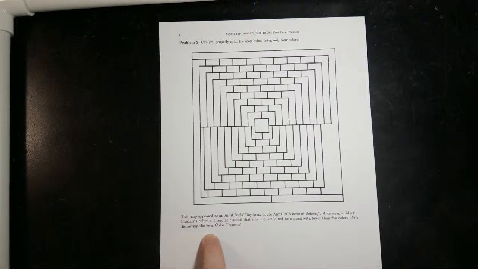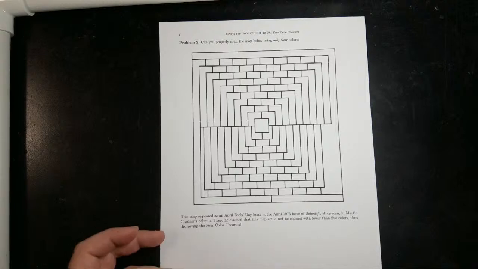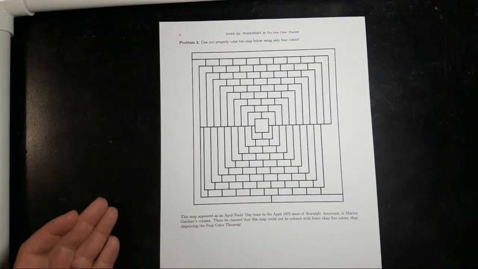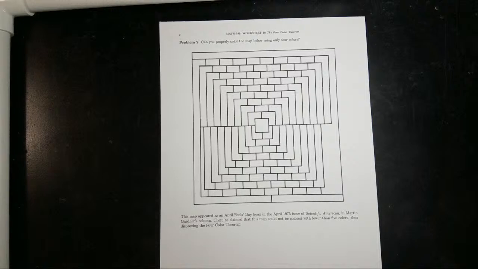The little note at the bottom that I really love: this map was actually an April Fool's Day hoax in 1975. It was claimed that you couldn't do it in 4 colors, that you had to use 5 colors, but that's not true. The 4 color theorem has been proven. And it's just one of those things where you can make it look nice. You can try to make the design pleasing to the eye.